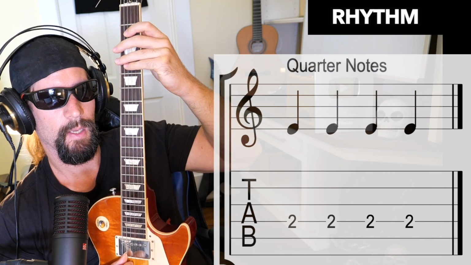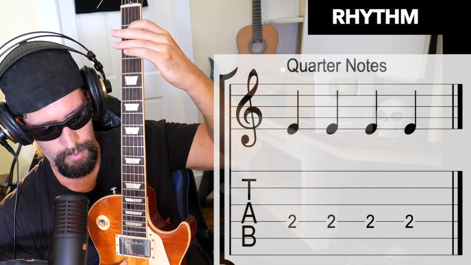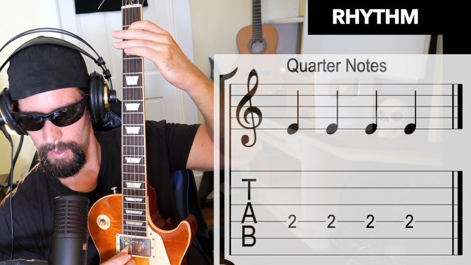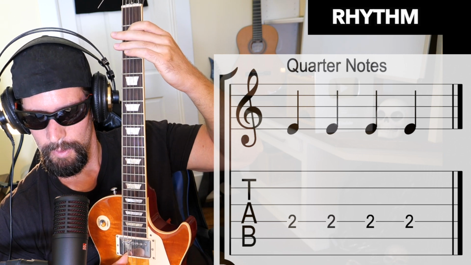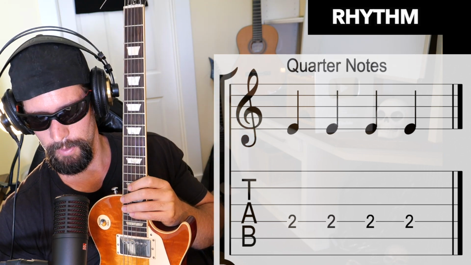Play, play, play, play. So that's the quarter note.